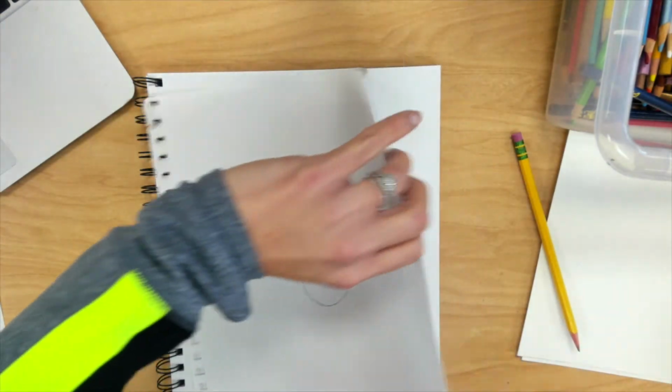I'm going to cut it out. And again, you don't have to do this step, but if you want all your candy canes to be the same size, you can.